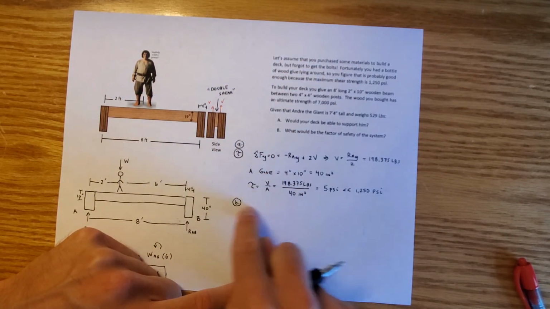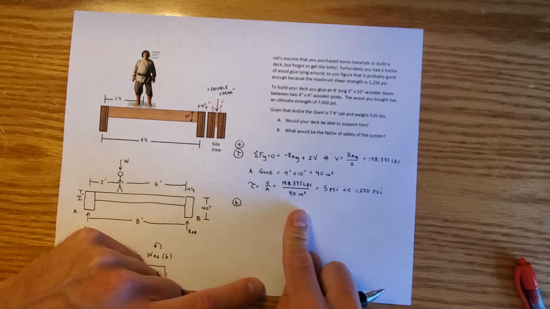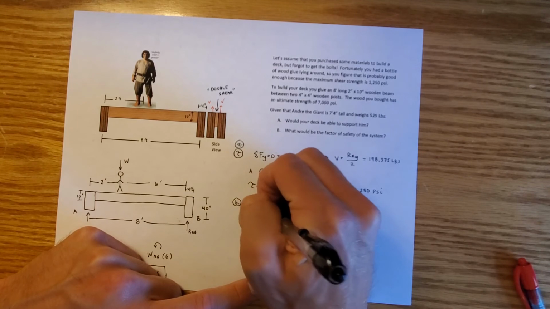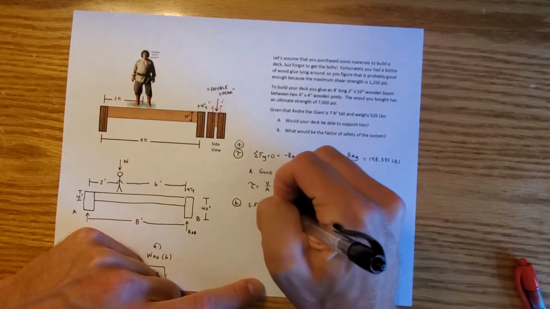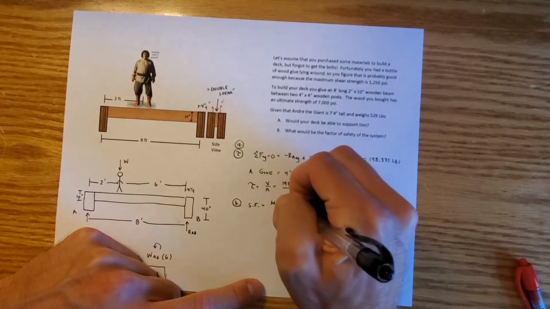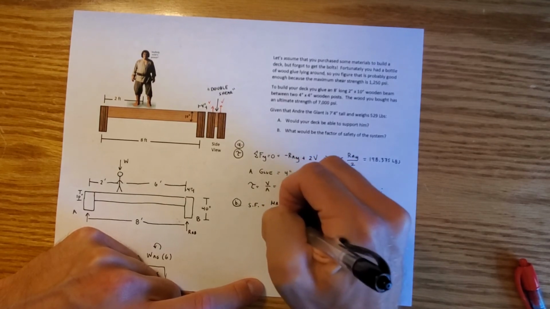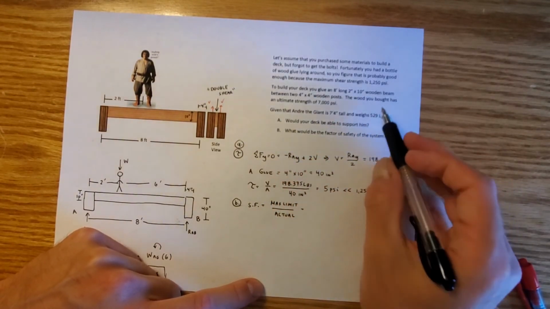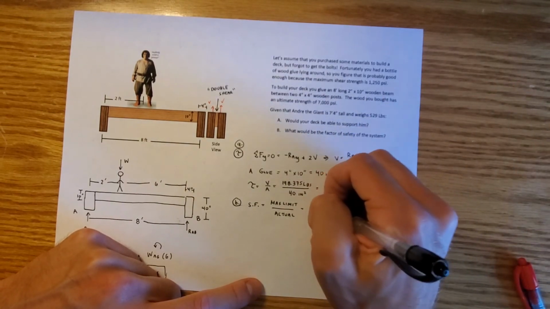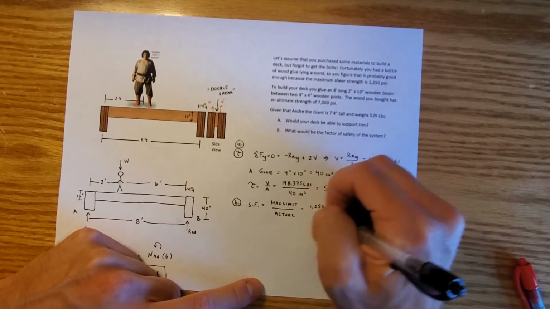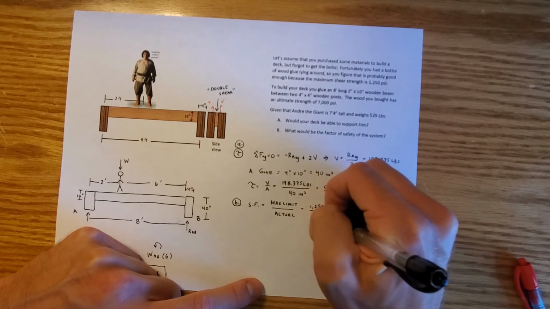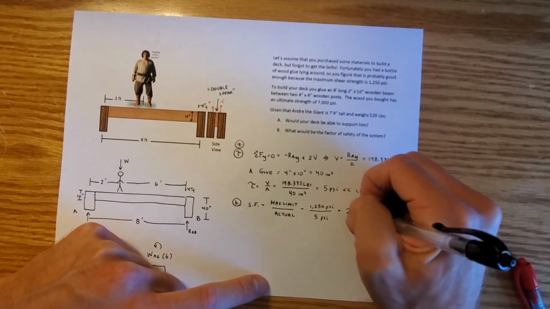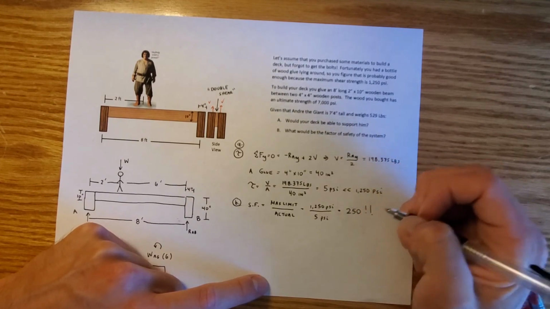Now we're looking at what's the safety factor against shear strength failure. Well, the safety factor, if you recall from all of our problems we've done, is the max limit of the system over what's actually being experienced. So the maximum limit was 1,250 psi, and we're experiencing 5 psi. So the safety factor against this is a whopping 250.